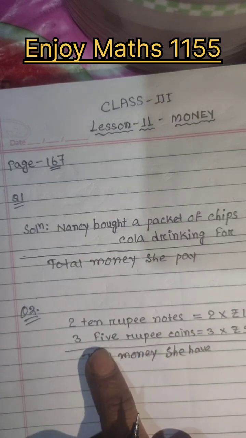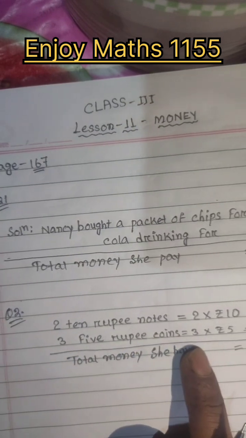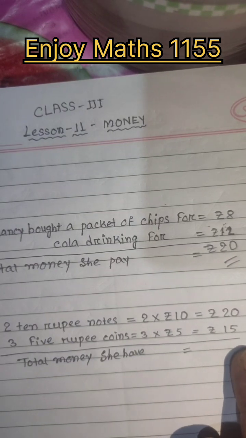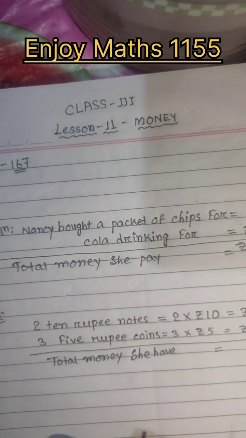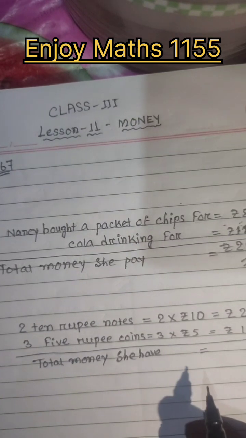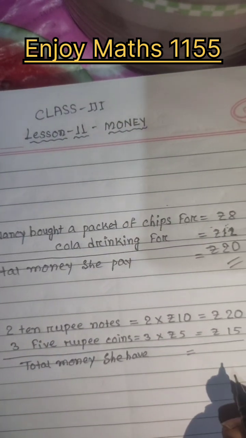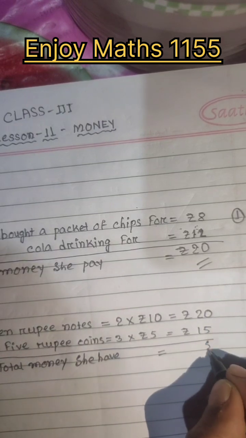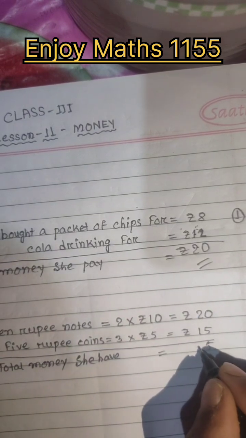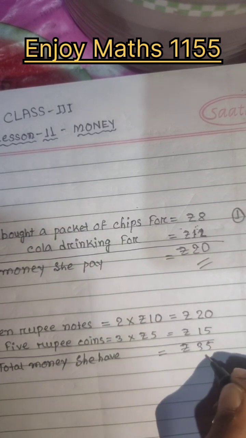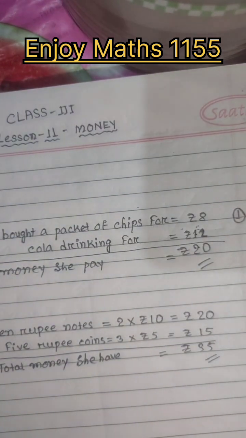Again, 3 five rupees coins. 3 into 5 will be 15 rupees. We have to find the total money she has, so we have to do plus. 0 plus 5 is 5. Again 2 plus 1 is 3. So the total money she has is 35 rupees. This is the answer of question number 2.